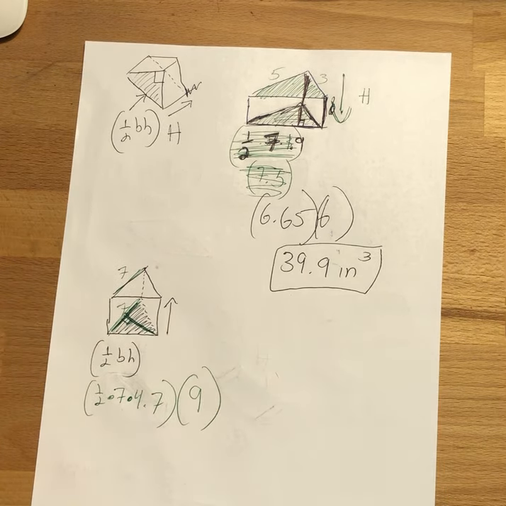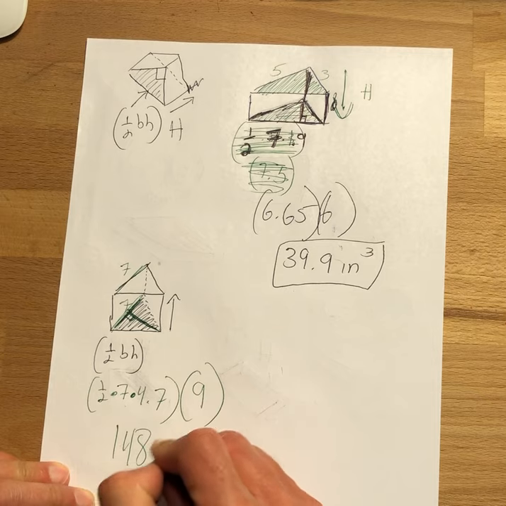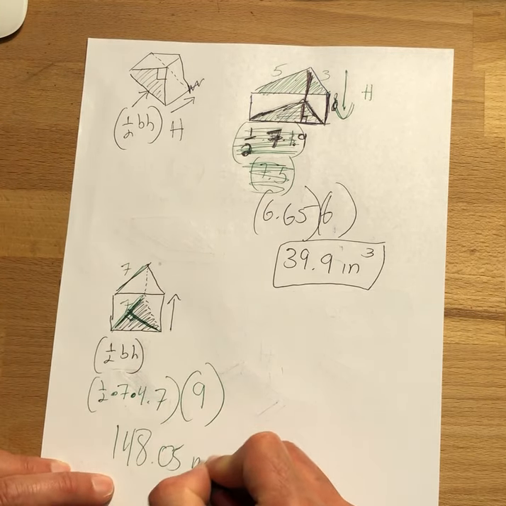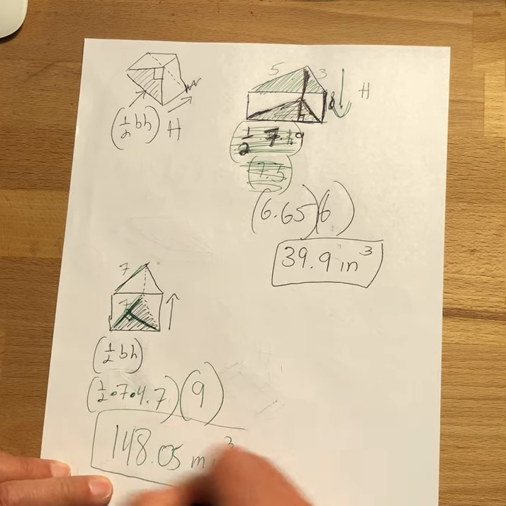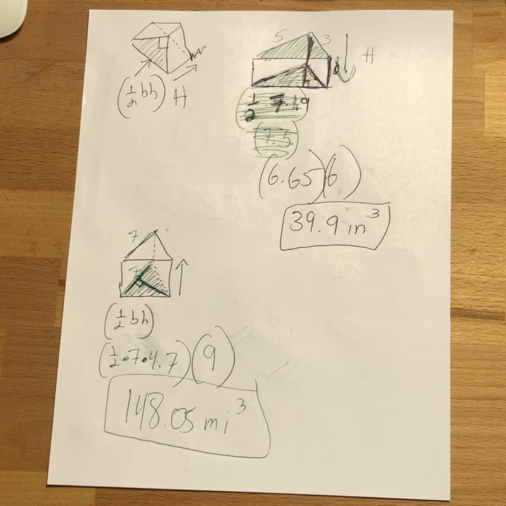9. And that's what you just plug into your calculator. So you're going to go 1/2 times 7 times 4.7 times 9 is going to give you 148.05 miles cubed. There it is. There is the volume of that shape.